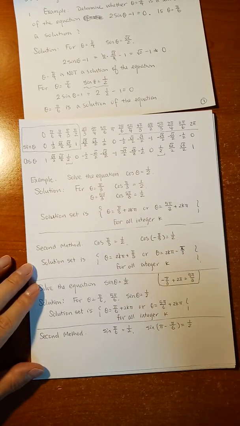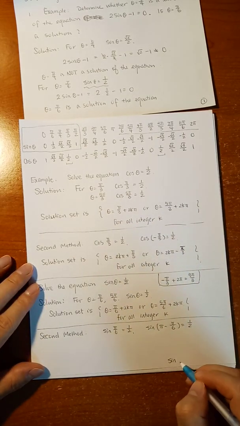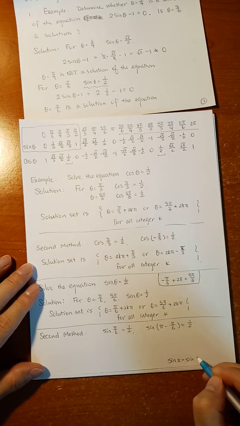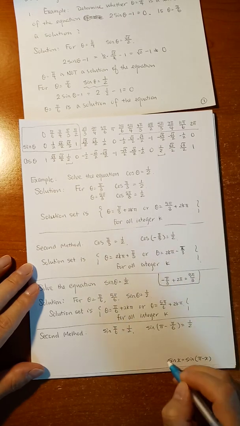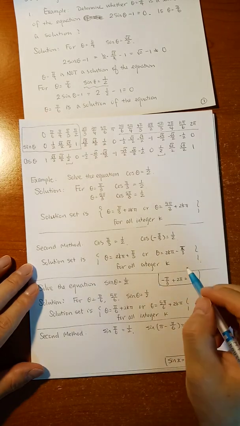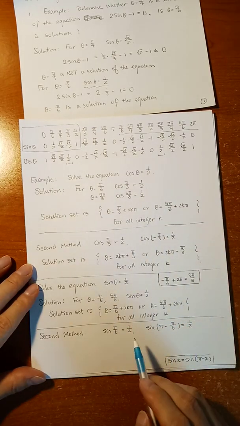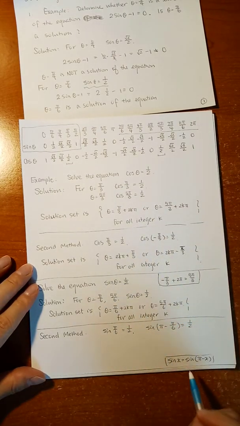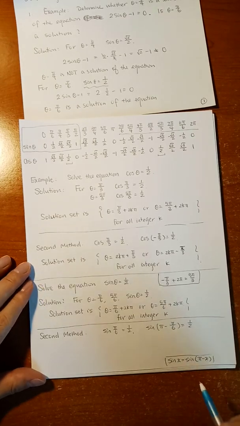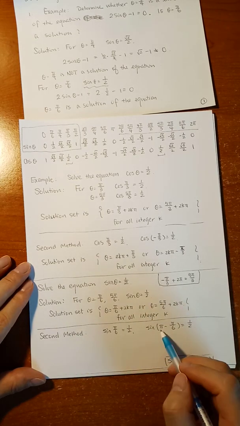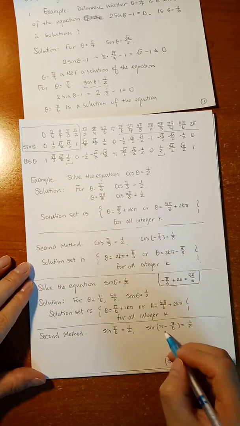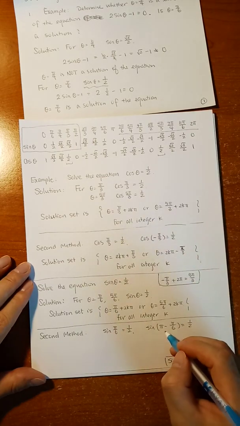Here we use a property that sine x is always equal to sine of pi minus x. This place you cannot use the even odd property because sine is an odd function. The sine of negative pi over 6 is not equal to 1/2, so you cannot use it. But you can use this. Sine x is always equal to sine of pi minus x. So you have pi over 6, you use pi minus pi over 6, you get the other one. Pi minus pi over 6 is 5 pi over 6.